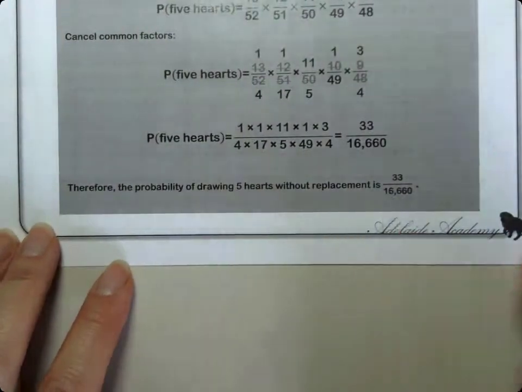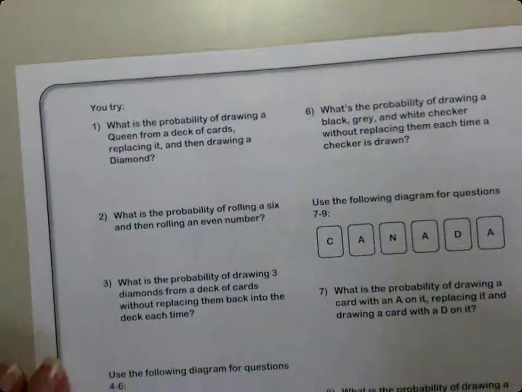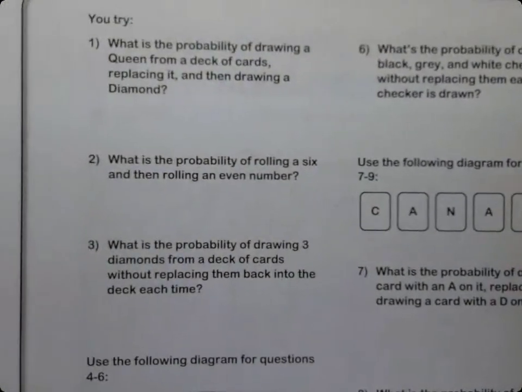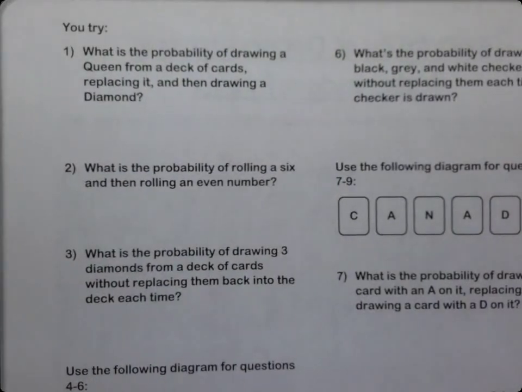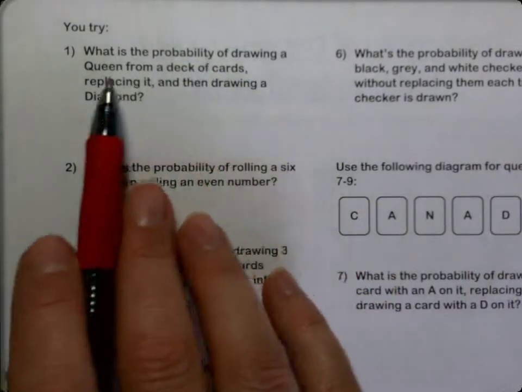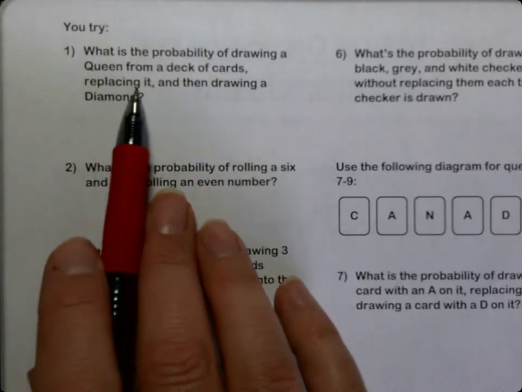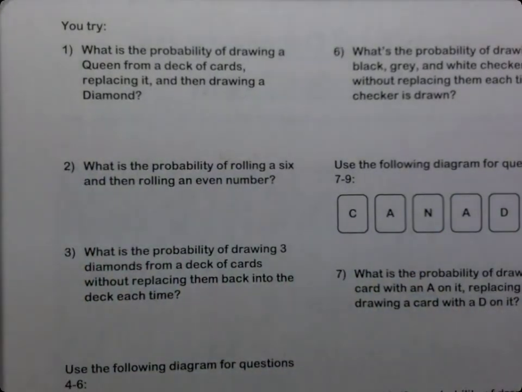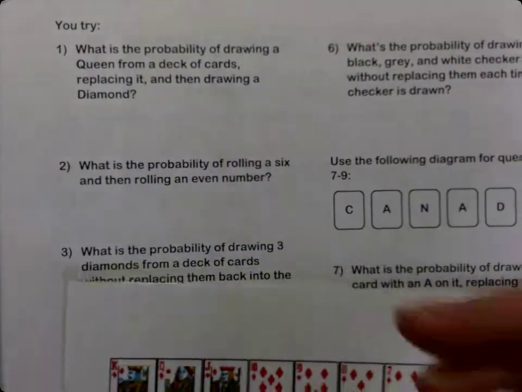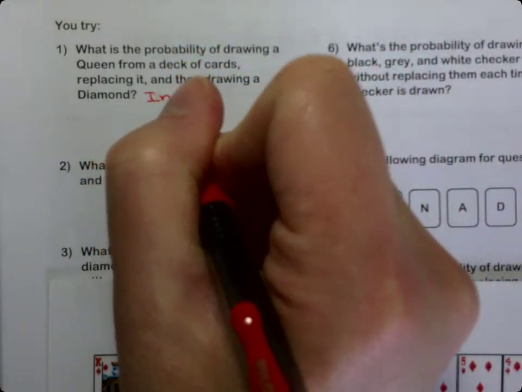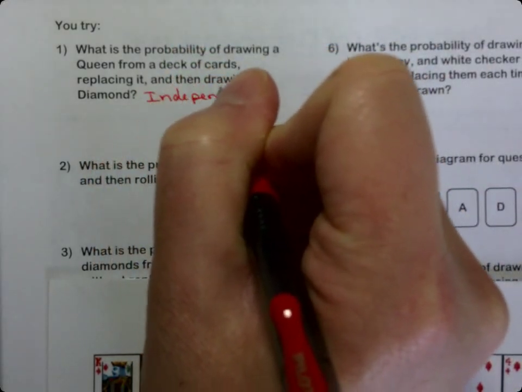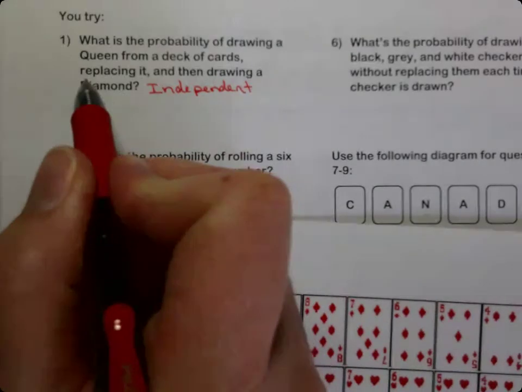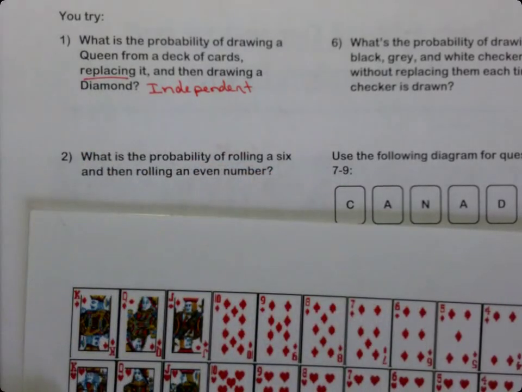All right, so let's talk about some problems on the back here. So it's going to say you try, but we're going to try some of these together. First thing we need to determine, is this going to be dependent or independent? So what's the probability of drawing a queen from a deck of cards, replacing it, and then drawing a diamond? If the card is being replaced, does it affect the second card pick? No. So this would be considered independent, and that is important for us to understand. So this is an independent event. Please write that down. And why is it independent? Because you are replacing the card, so it's not changing the outcome.